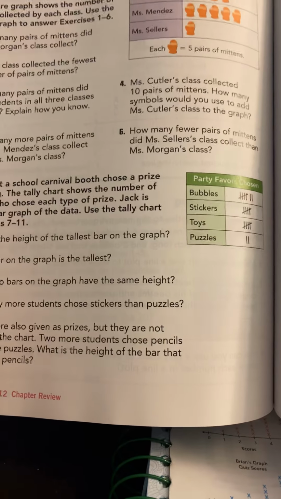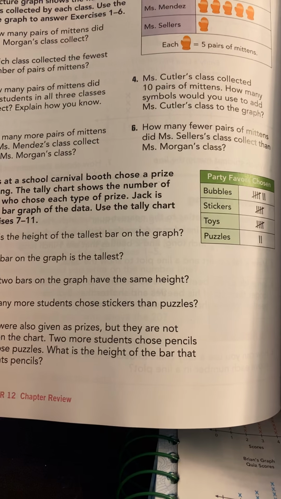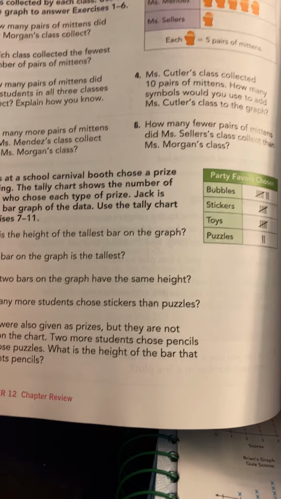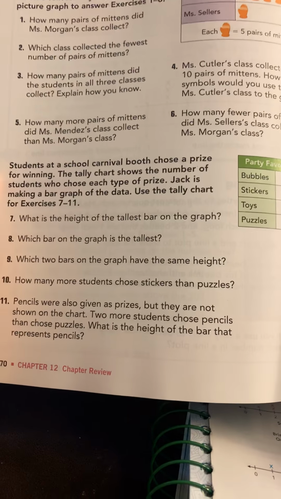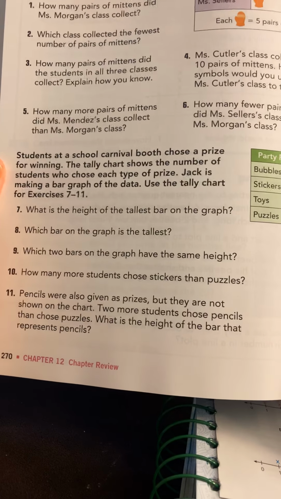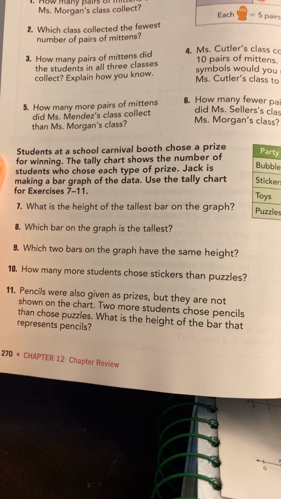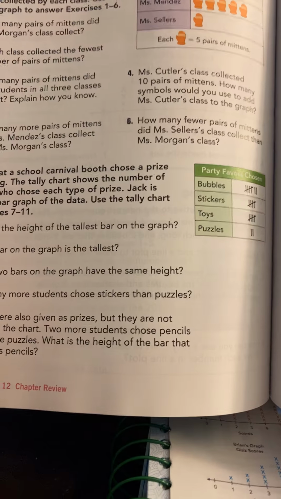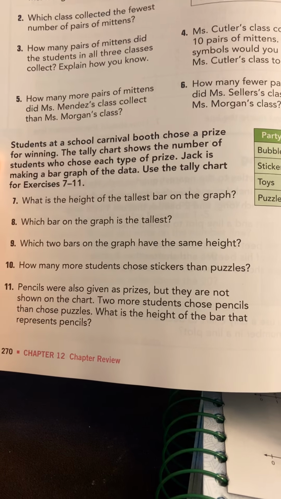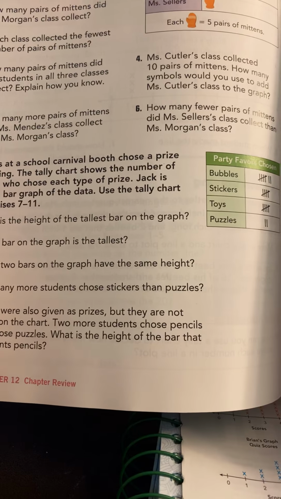Okay, so the next part goes along with this chart, this tally chart. Remember that group with the slash across and diagonal is worth 5. So it says, what is the height of the tallest bar on the graph? That would be 7. What bar on the graph is the tallest? That would be bubbles because it has the most tally marks. Which 2 bars on the graph have the same height? That would be stickers and toys because they have the same number.